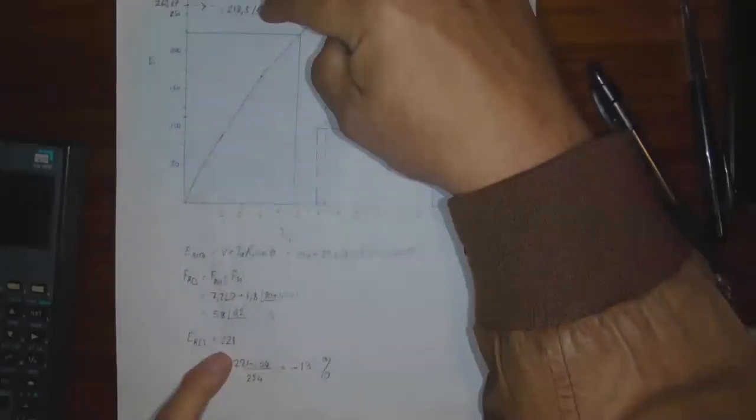So between 218 and 221, it's more or less the same. Normally, one is pessimistic and gives a lower value, and the one is optimistic and gives you a higher value of voltage regulation.